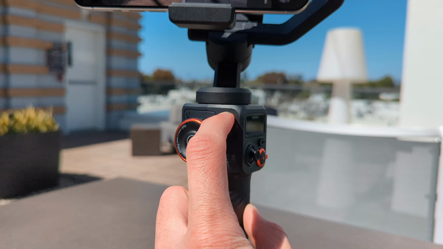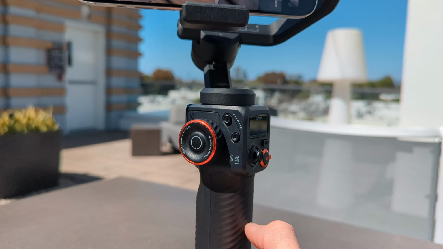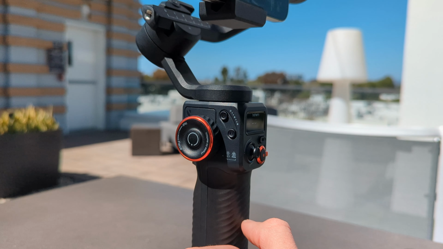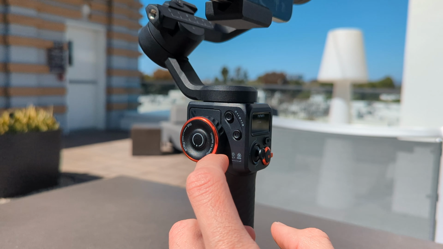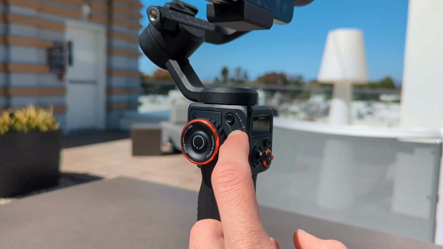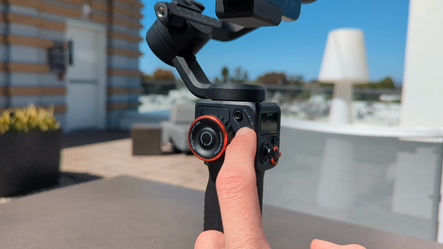And then in order to return to point A so you can start recording, just simply press once the A button. Your gimbal will return to that initial position. And then you're gonna double press the B button so your gimbal starts that auto rotation functionality. Press the record button and enjoy.